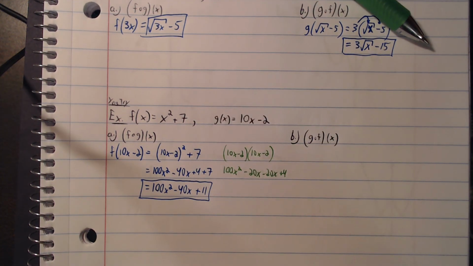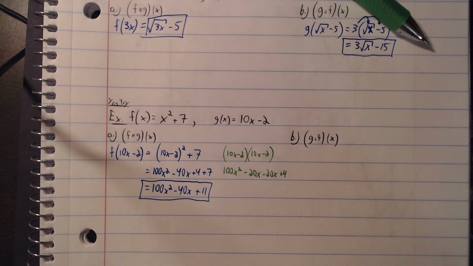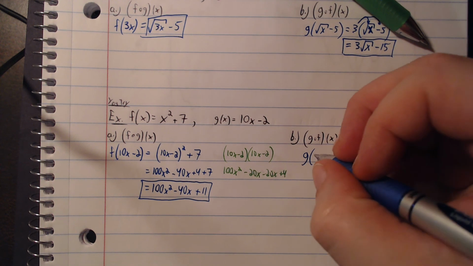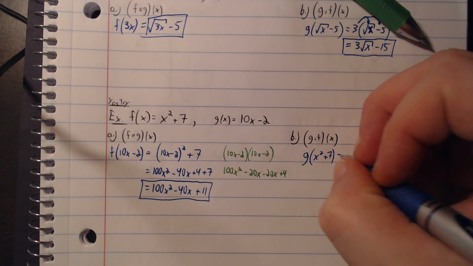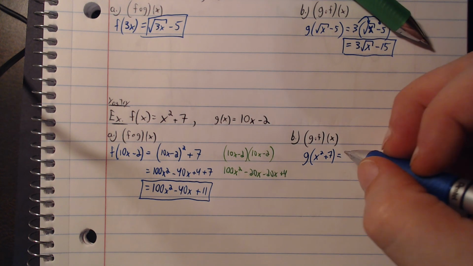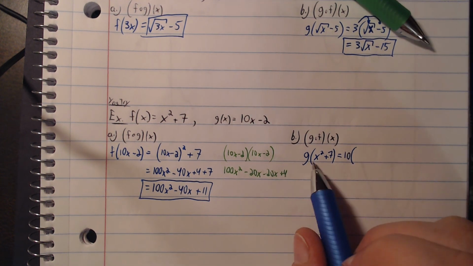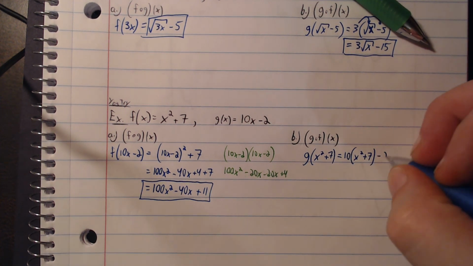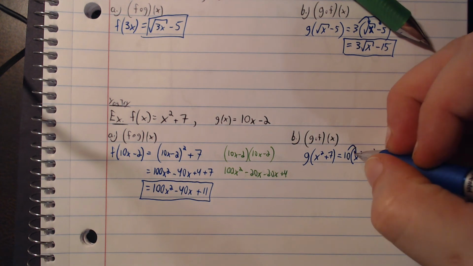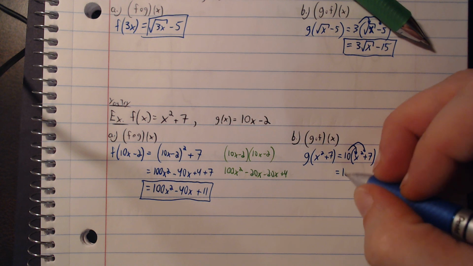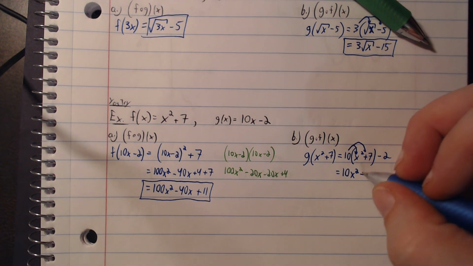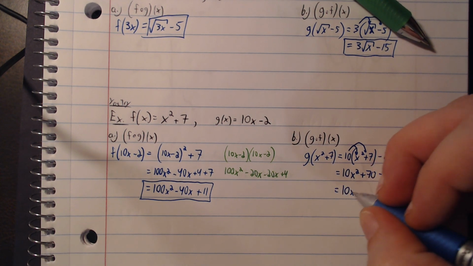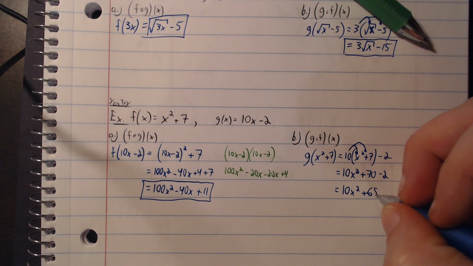How did you do with f of g? Hopefully you got that one correct. Now we're going to evaluate g at f, which is x squared plus 7. So we're going to take g's function, which is 10 times something. That something is x squared plus 7. And then we're going to subtract 2. We have to distribute. So we have 10x squared plus 70 minus 2. When we combine our like terms, that gives us 10x squared plus 68.